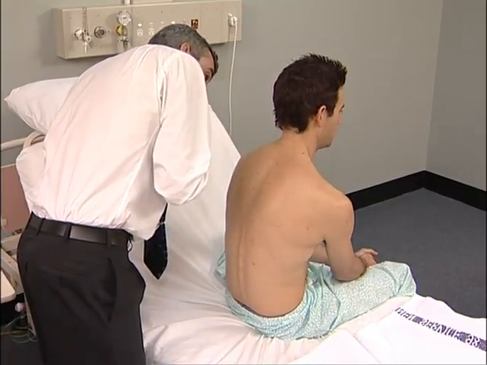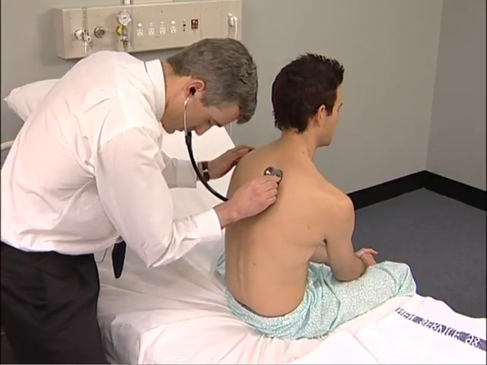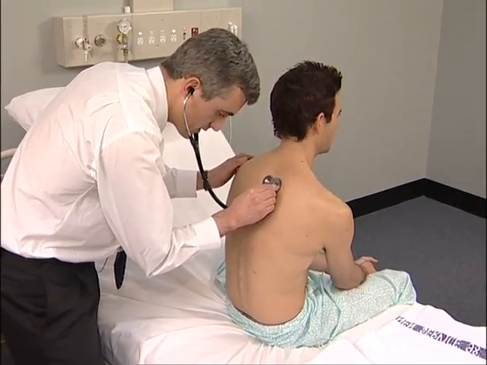I'd now like you to say the word 99 when you feel the stethoscope against your back. Vocal resonance is tested by listening with the stethoscope as the patient speaks.